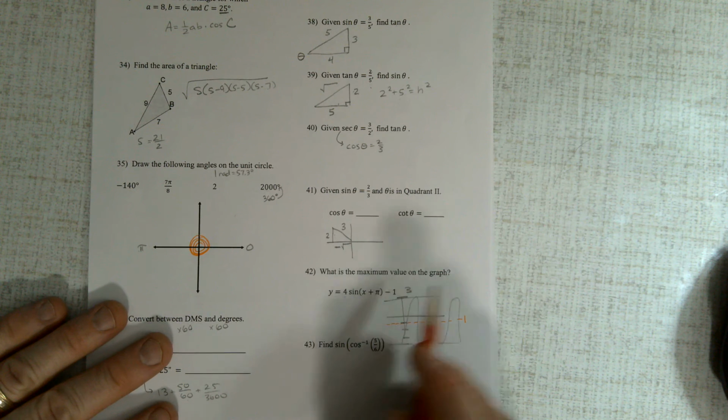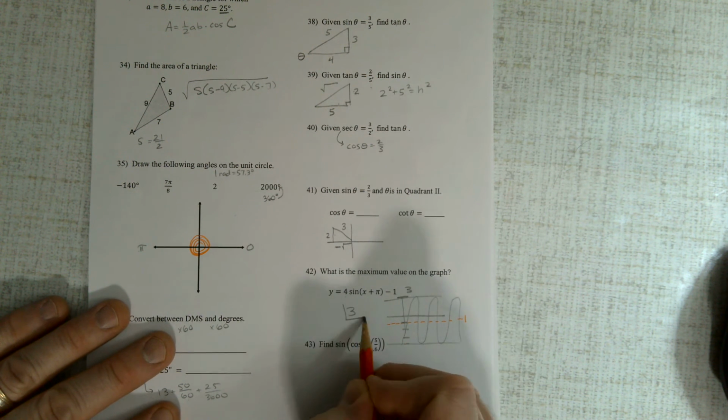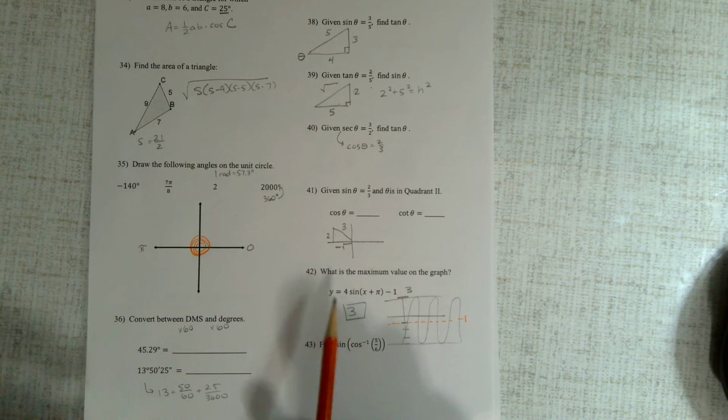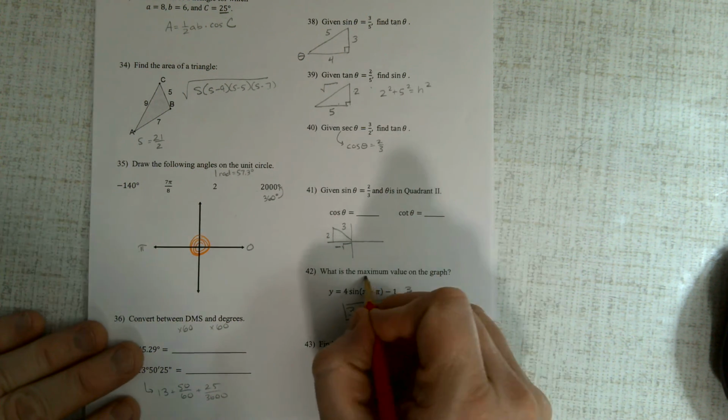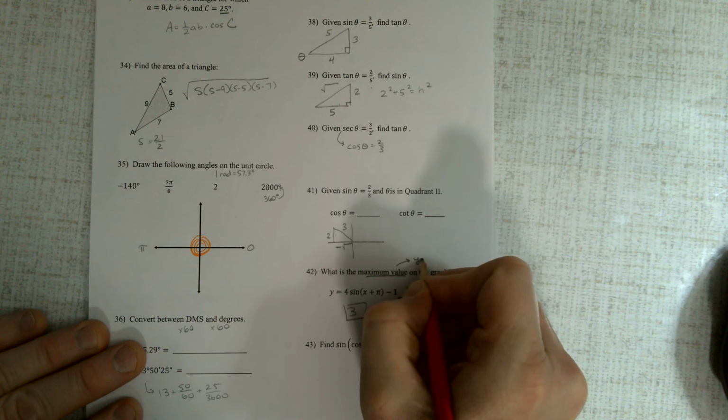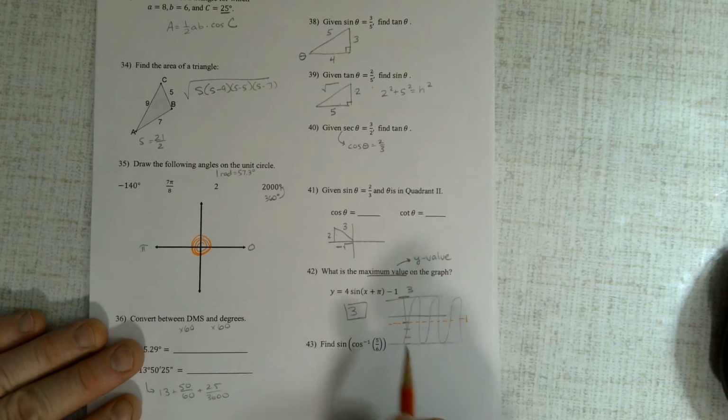And what do we want for a maximum value? Well, the maximum value is the output. I'll give you this answer. The answer is just 3. That's the highest output. When we say the maximum value, we're talking about a y value, not the x.